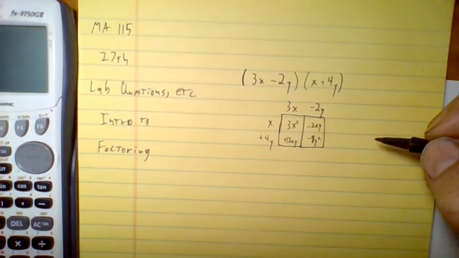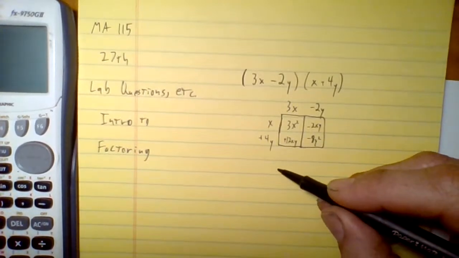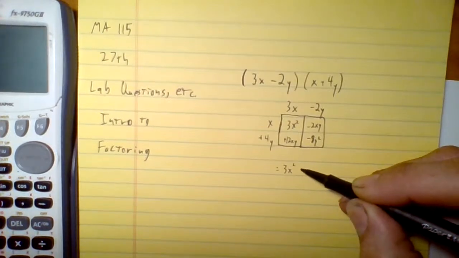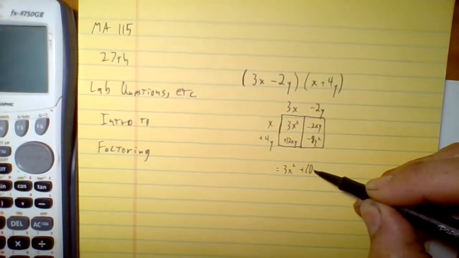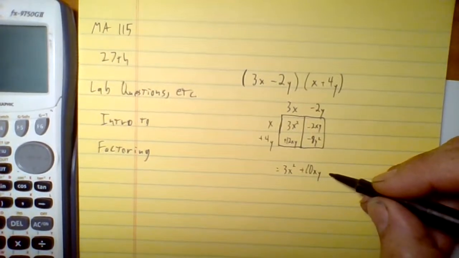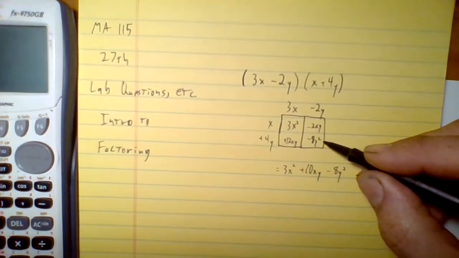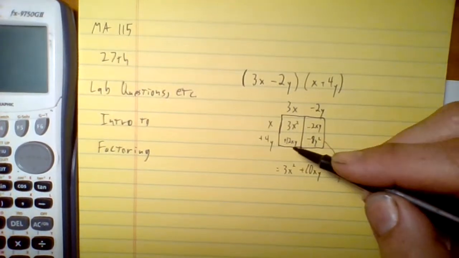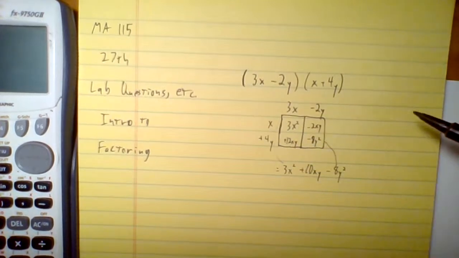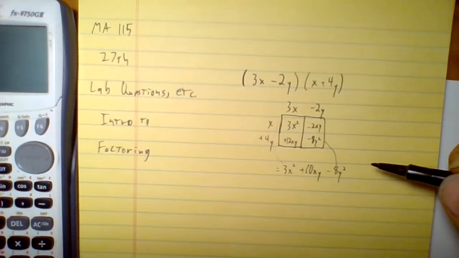Now, when we're doing the multiplication, what we do is combine the like terms. There happens to be a couple of like terms on this, so we put this together, and the expanded form is 3x squared plus 10xy. That's positive 12 and a negative 2, so they combine to 10xy. And I have minus 8y squared. Notice the last term came from this box, and the first term came from this box. And those oftentimes are your like terms on these that combine to add up to this.